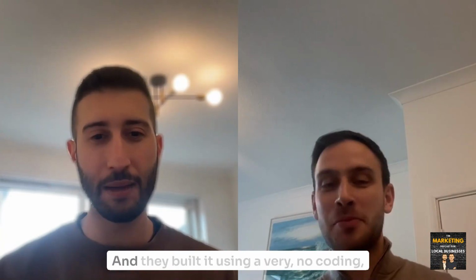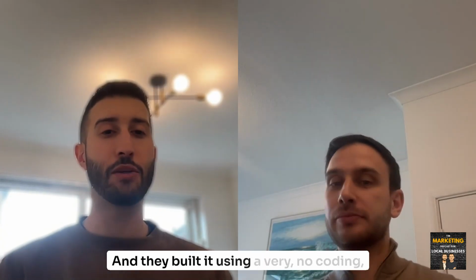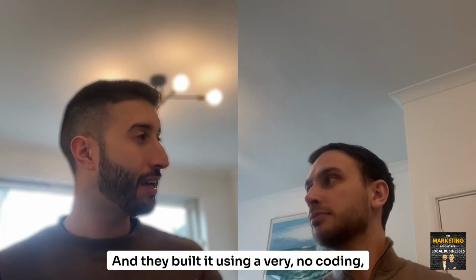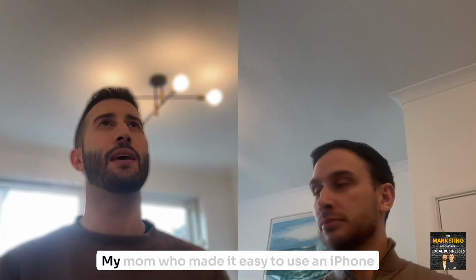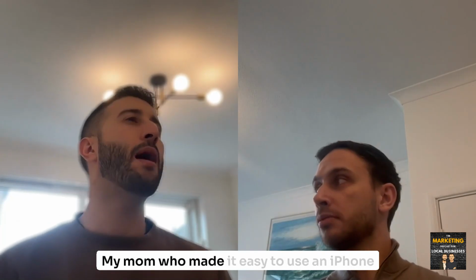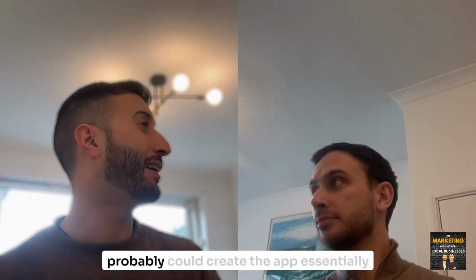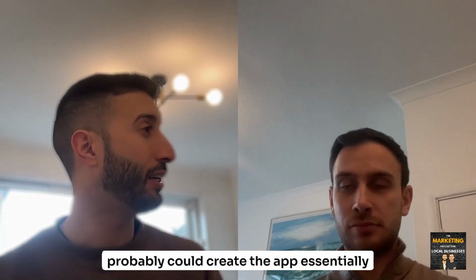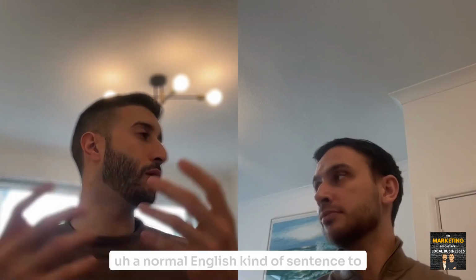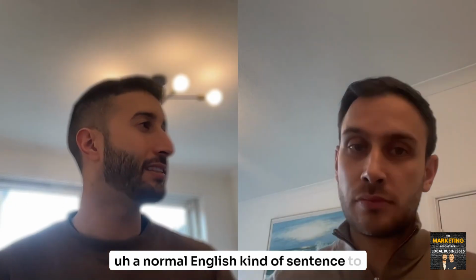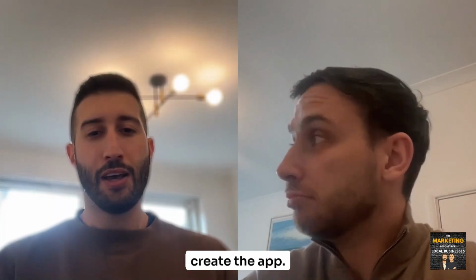Absolutely brilliant idea. And they built it using no coding, zero coding. My mum, who barely knows how to use an iPhone, probably could create the app, because it's just using natural language, a normal English sentence, to create the app.